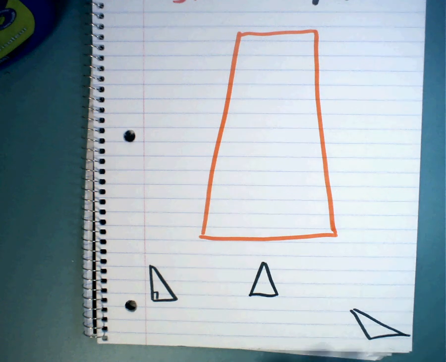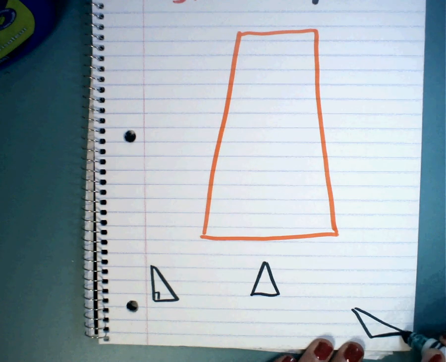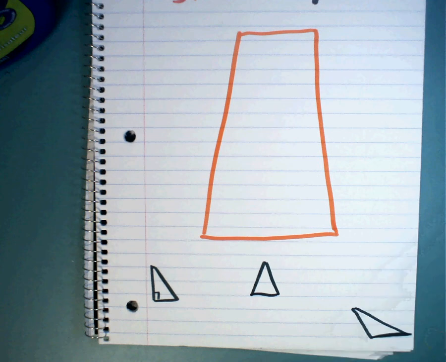All right, so what do you notice? What are all these shapes? They're all different kinds of what? Triangles, right? They're all different kinds of triangles. So we're going to talk about what makes these different kinds of triangles special.